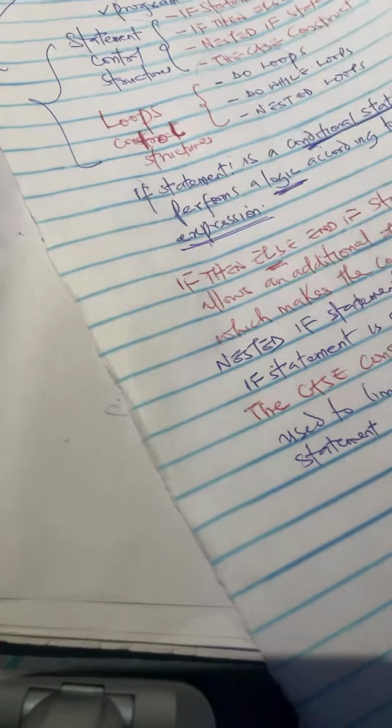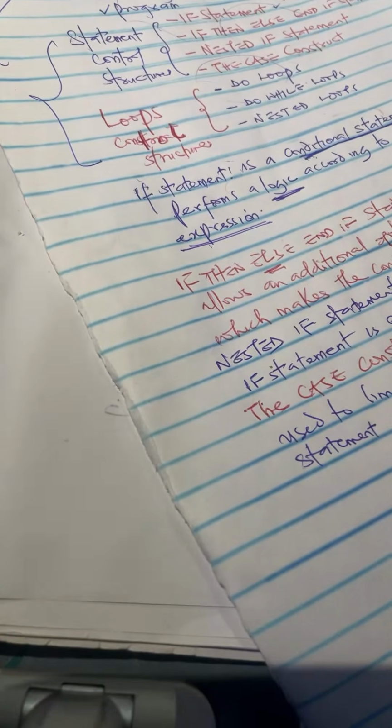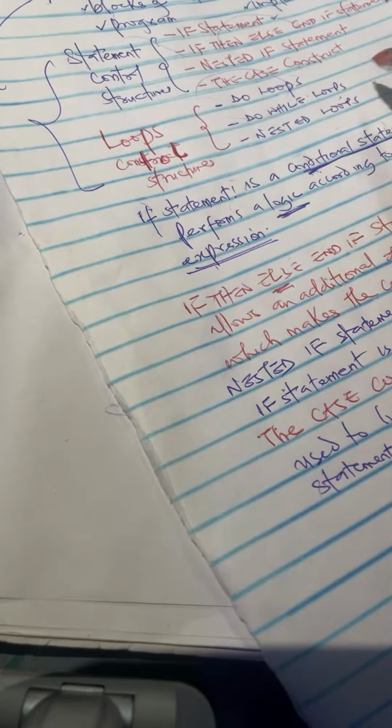All right, so now let's look at loop control structures. We have do loops, we have do while loops, and we have nested loops. We'll be looking at do loops first.